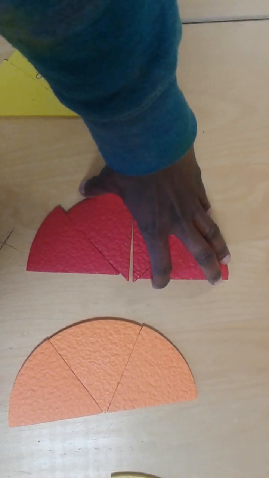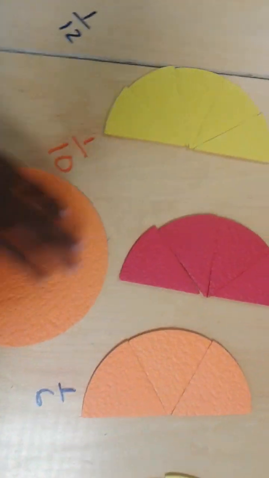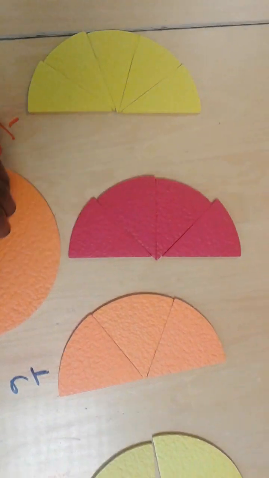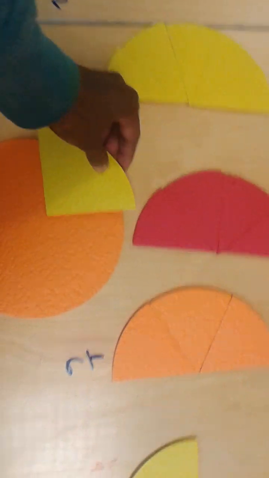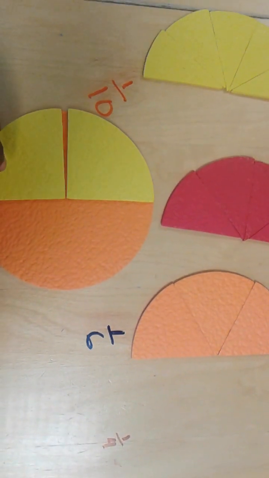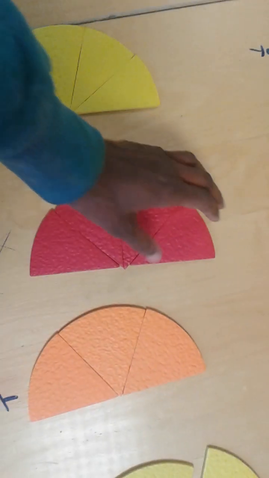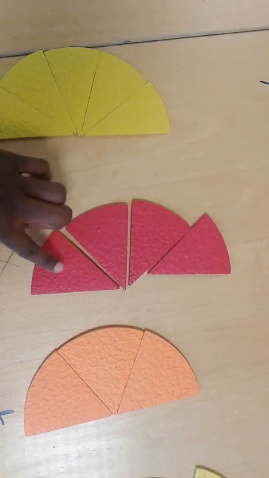Well, remember, this is a half. If this was the whole, see, if you had a whole cake to divide, each person would be getting a quarter. But you only have half a cake. So each person is getting 1/8 of the whole. 1, 2, 3, 4.